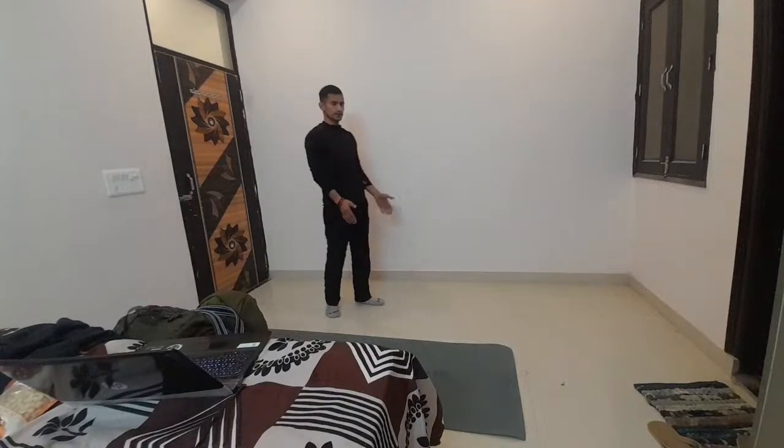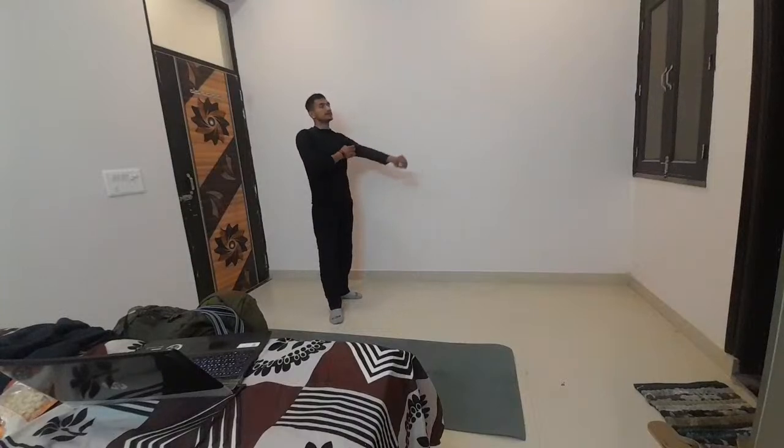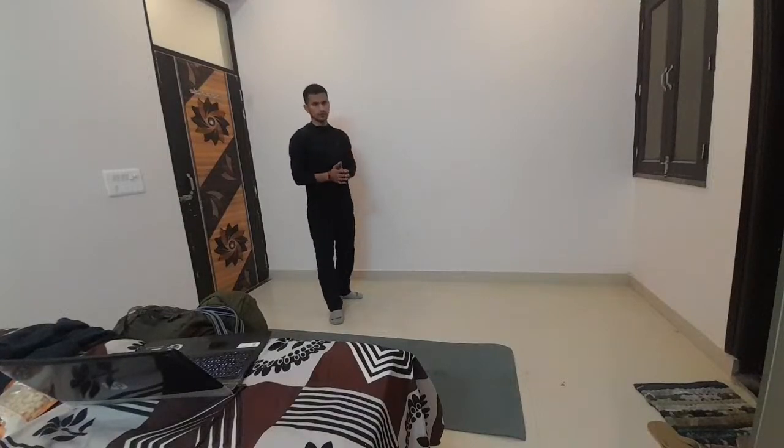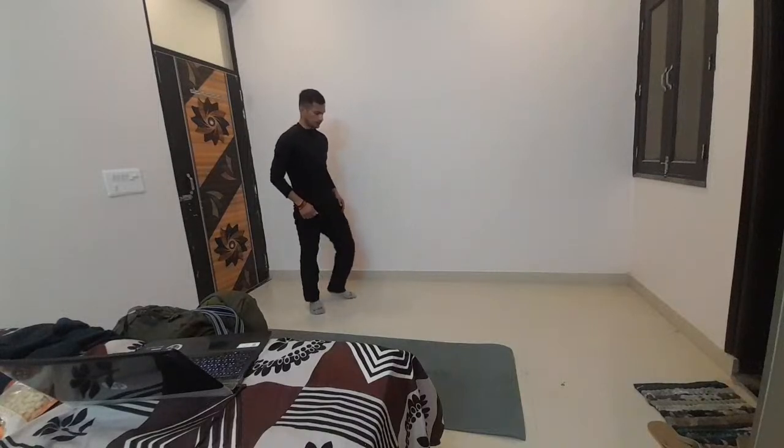Not just our legs, our whole body should be straight. And my first target is a 10-second hold. And then we are mainly going to focus on keeping our body straight while doing this handstand. Okay, so come on.